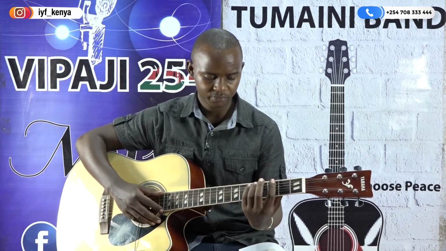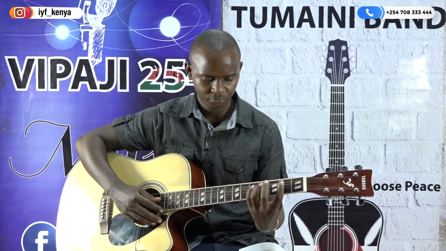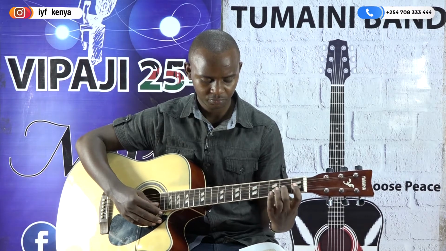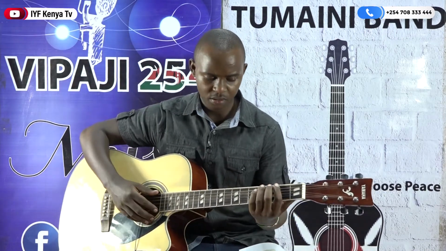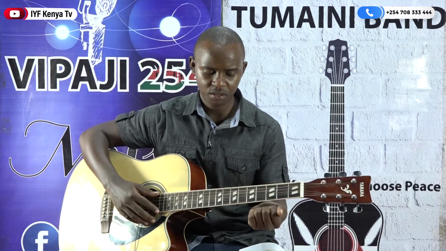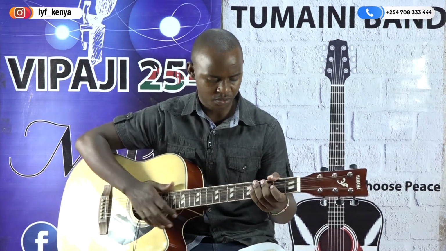Small finger again. It doesn't matter where you start, the shape remains. And the second one, it's the same thing. It doesn't matter where you start, the shape remains. There was an exception on the second and the third string where you have to move everything half a step forward because of the relationship of the strings.